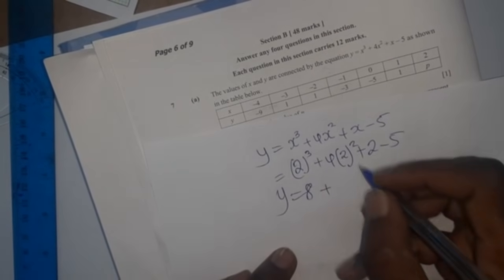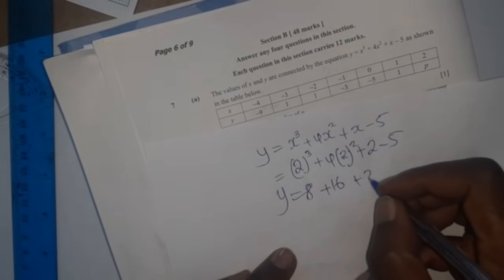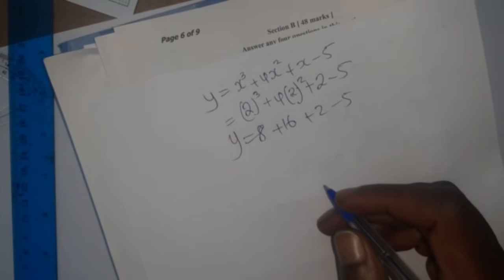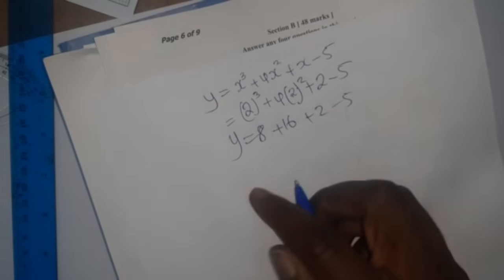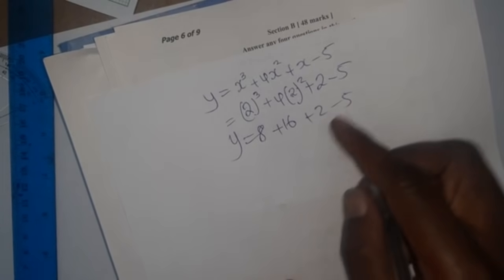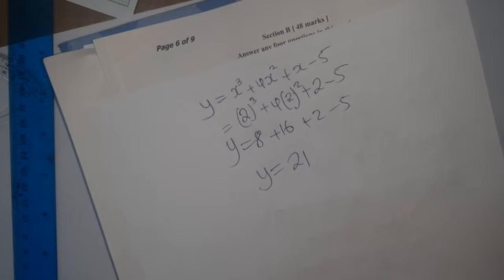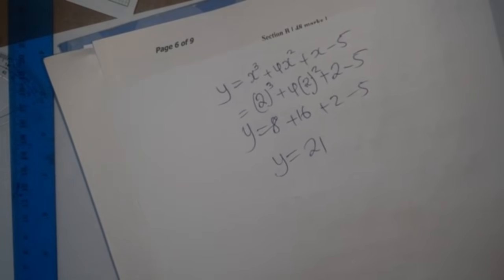This will be 8. And then this is going to give us 16 plus 2 minus 5. So this is going to give us 24 plus 2, which is 26, minus 5. y is equal to 21. So that is the value of p.